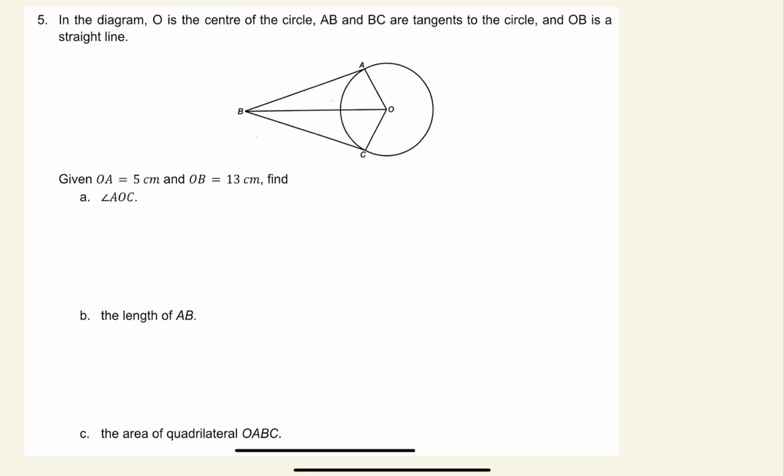Okay, so for question 5, in the diagram, O is the center of the circle, AB and BC are the tangents. So again, whenever you see the word tangents, you should know you will have a 90 degree, you will have another 90 degree here, right? Given OA is 5, so this is 5, this is also 5 because both of the lines are radius. OB is 13, so OB is 13, you need to find your angle AOC. AOC is this part, right?